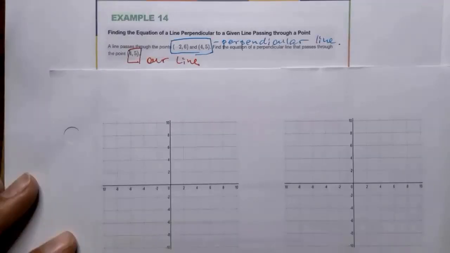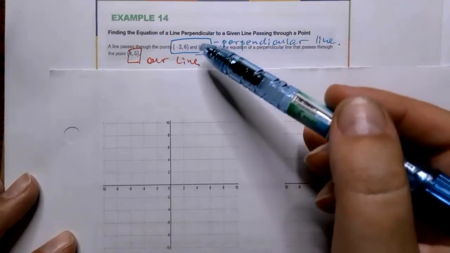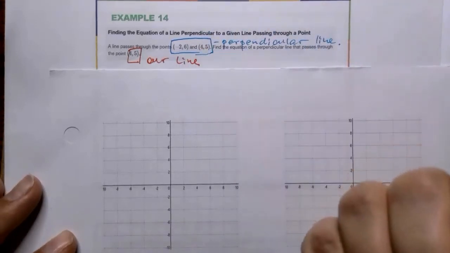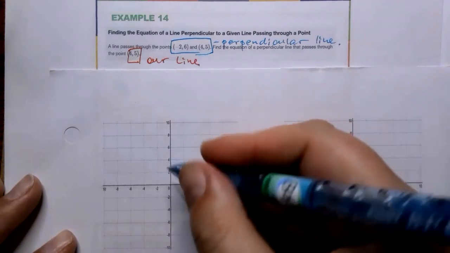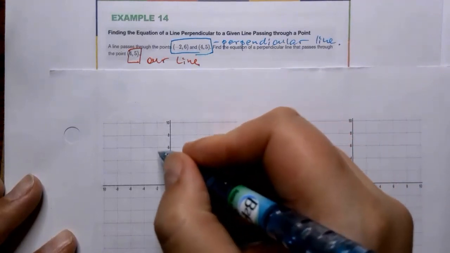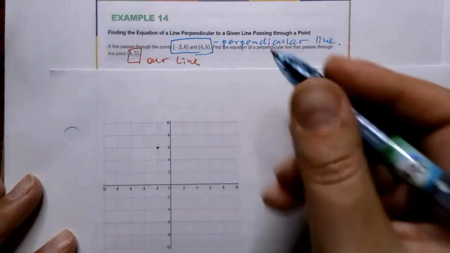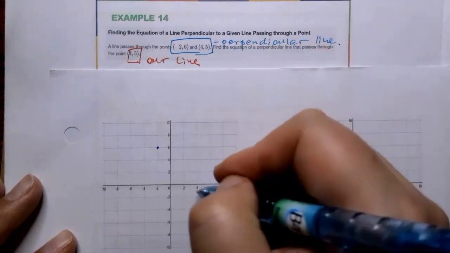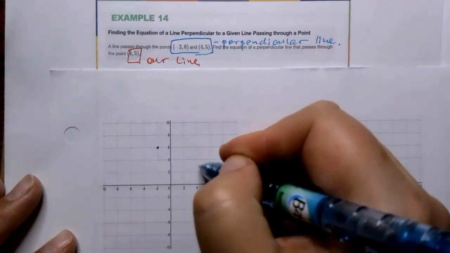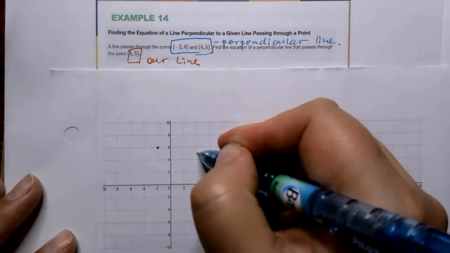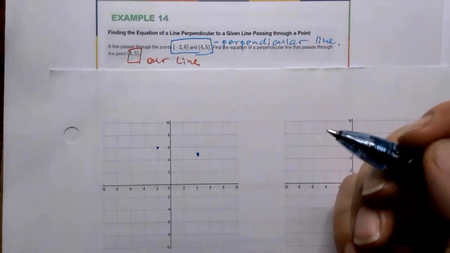Okay, guys, so here's the visual of what's going on. So we have a line through these two points, negative 2, 6. Let's plot those points. And another, 4, 5. That's another point right here. So that's the given line.